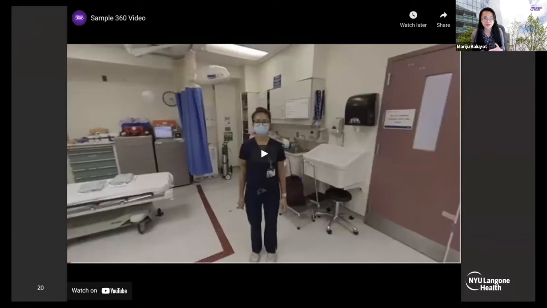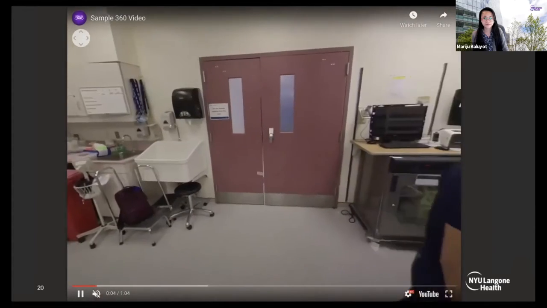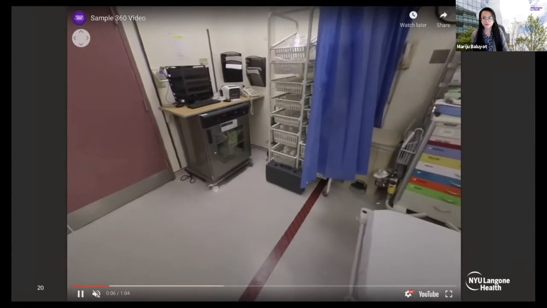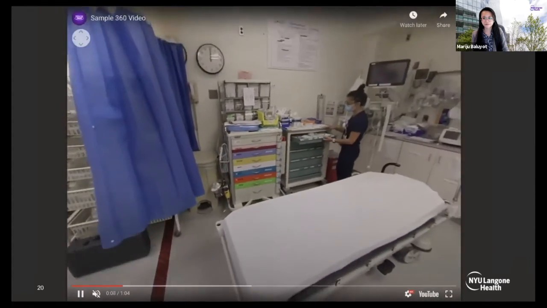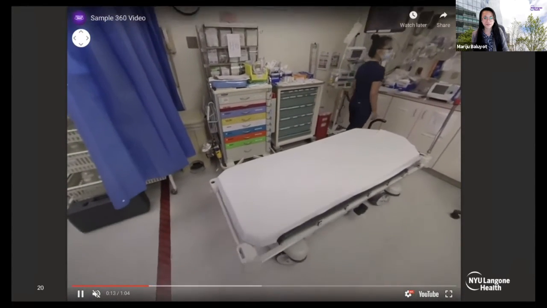So I want to show you an example of a 360-degree video that I made for this workshop. When you view these videos on your computer, you can click and drag the screen as I'm doing right now to follow me around the room. Or you can use these toggle buttons that you see up here to look up, down, left, and right.